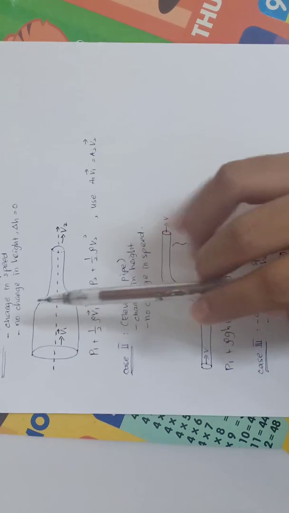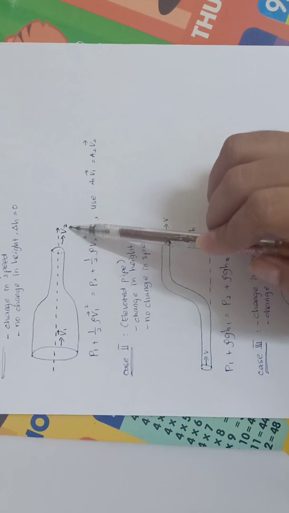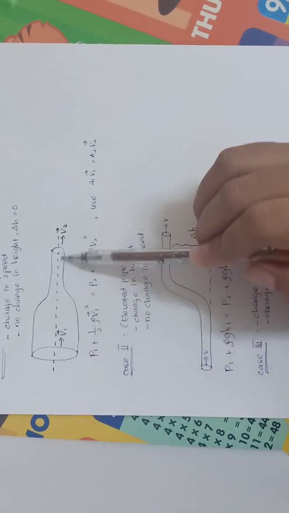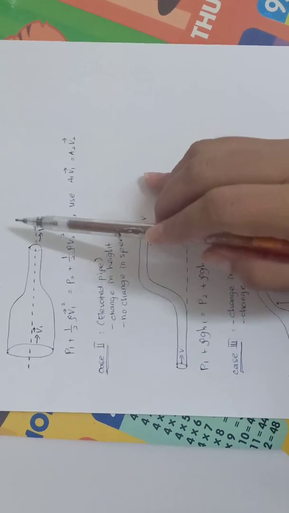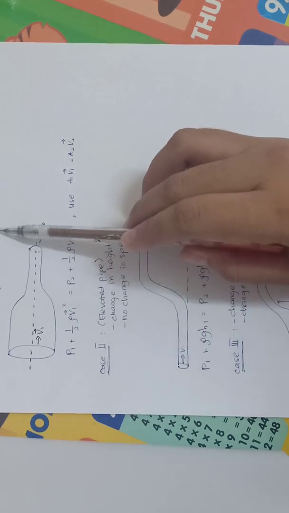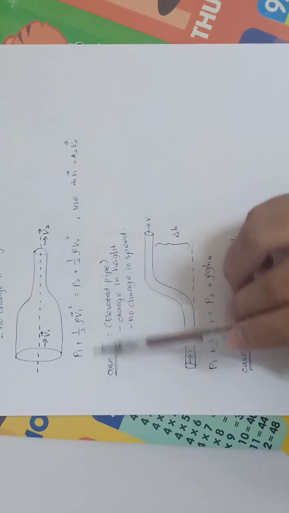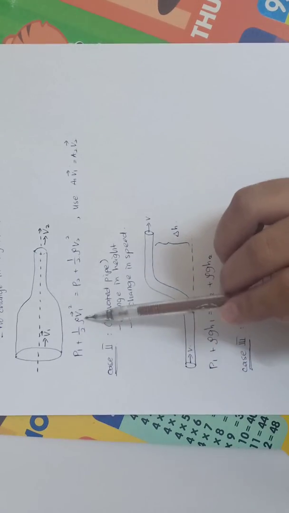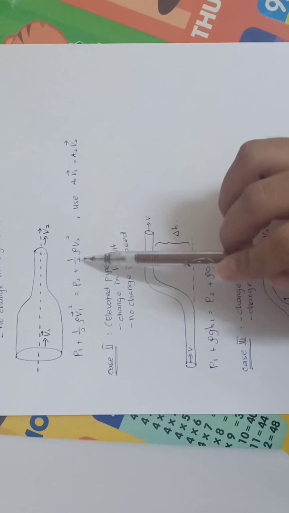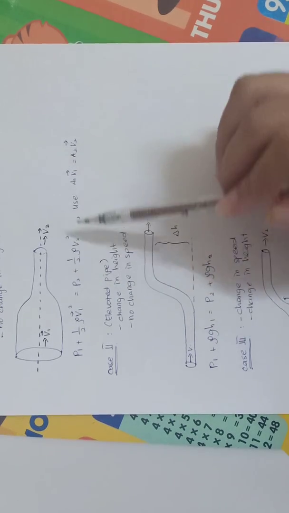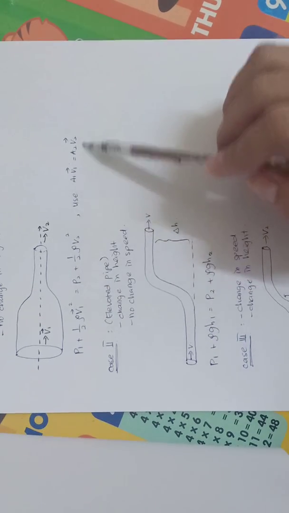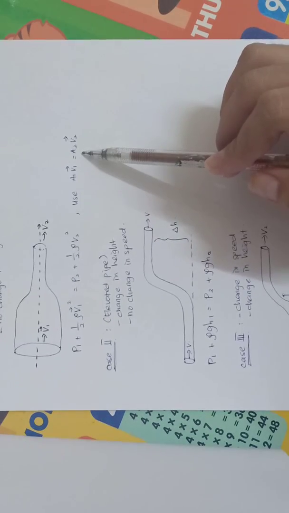So V1 is not equal to V2 because the area is different. Since you have no change in height, the third component is now equal to 0. So you just write P1 plus half rho V1 square equals P2 plus half rho V2 square. How do you find V1 and V2? You can also use the equation of continuity.